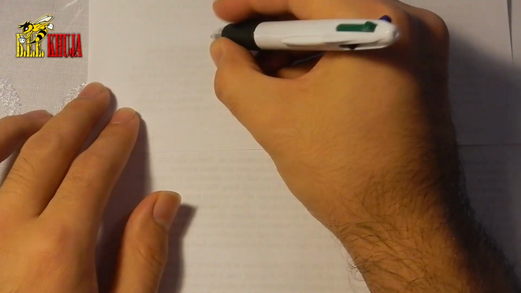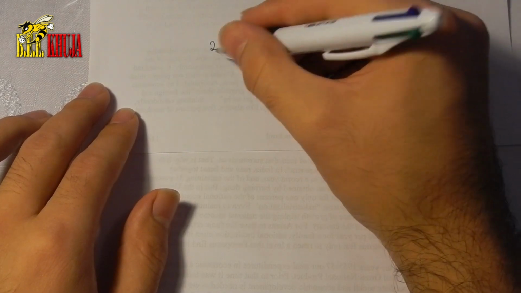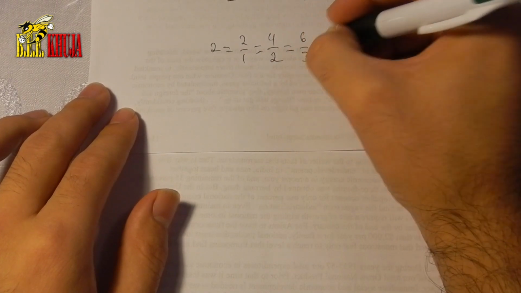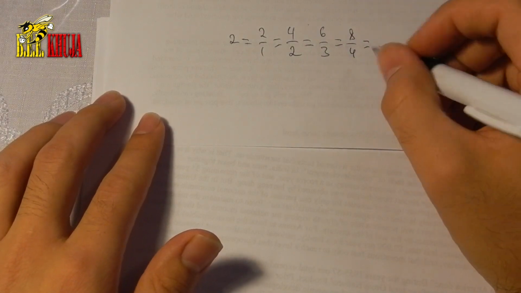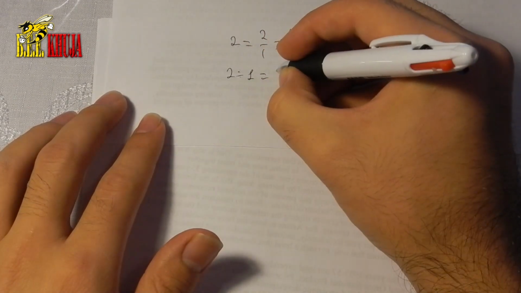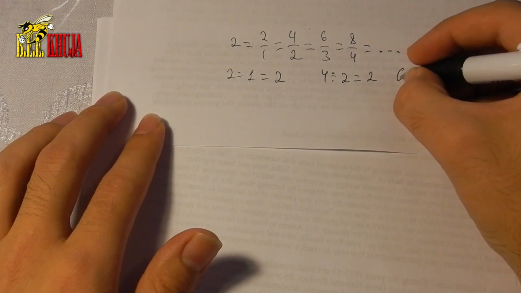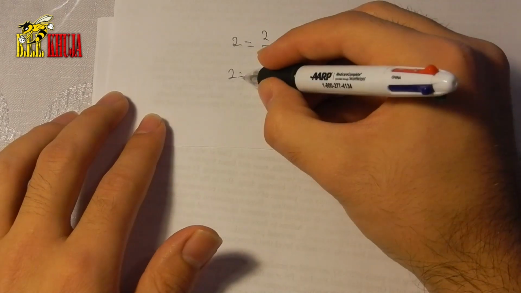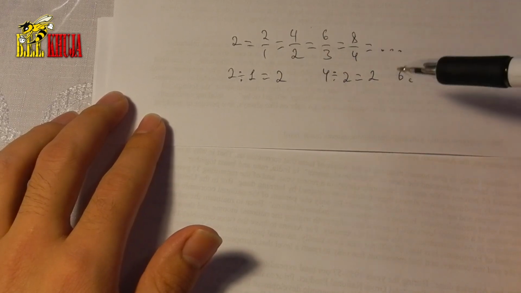Another example is the number 2. 2 over 1 will be equal to itself, or 4 over 2 and 6 over 3 and 8 over 4 and so on. A fraction also means division. For example, 2 divided by 1 will be equal to 2, and 4 divided by 2 will be equal to 2. Also, 6 divided by 3 will be equal to 2. Instead of writing as division, you can write them as fractions: 2 over 1, 4 over 2, 6 over 3.